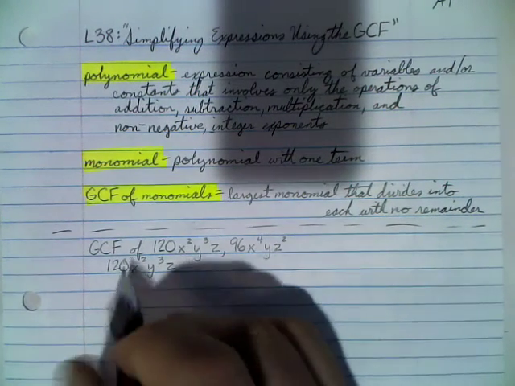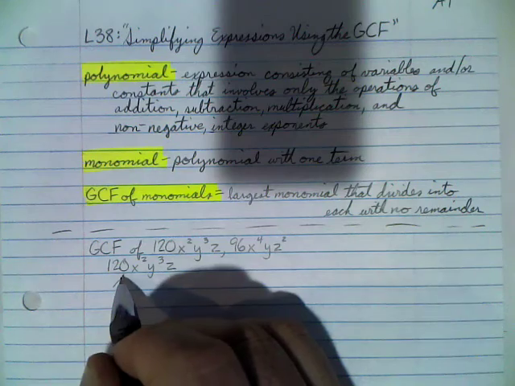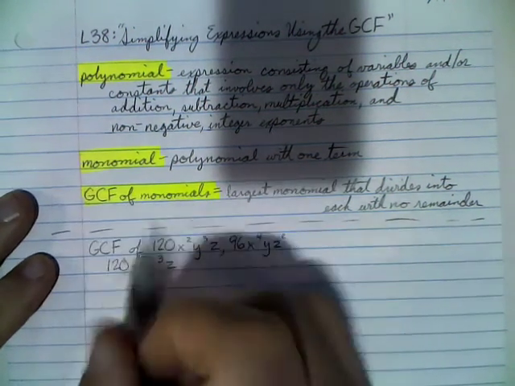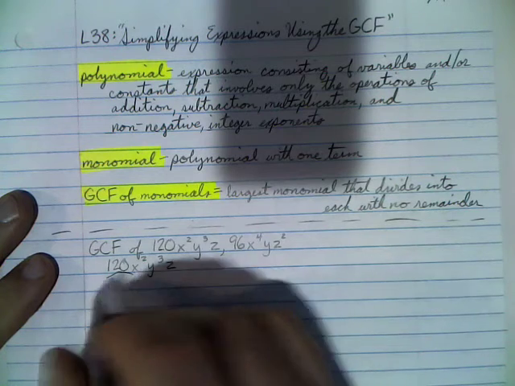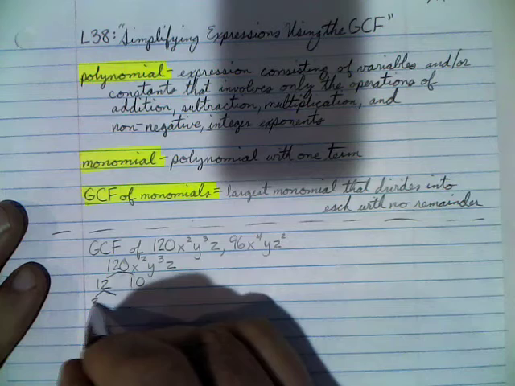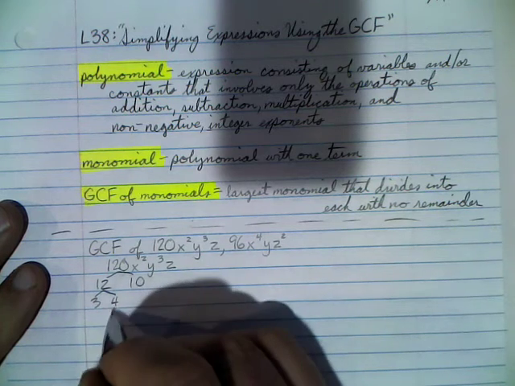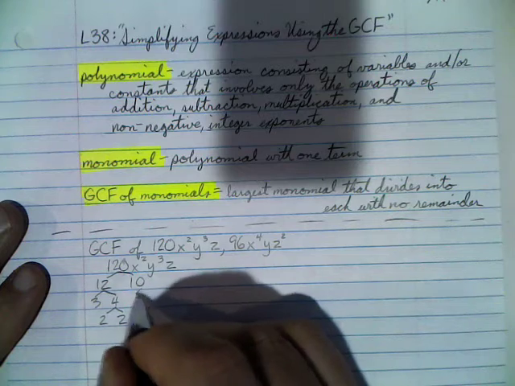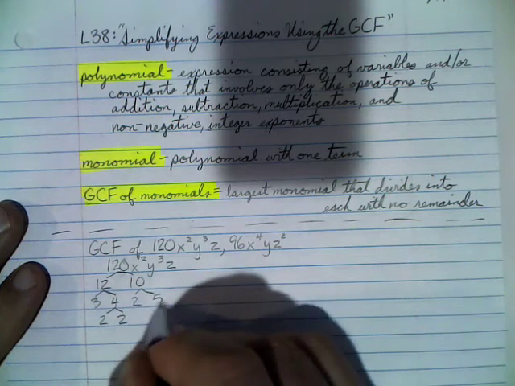So if I break apart the 120, I might do this using a factor tree. 120, that'd be real nice for a factor tree. So 12 times 10. I know 12 then is 3 times 4. 3 is prime, so that's all done. 4 is 2 times 2. 10 is 2 times 5.